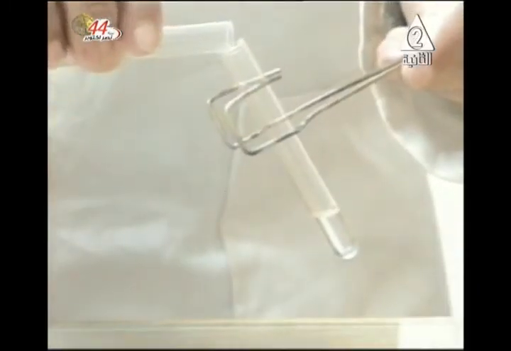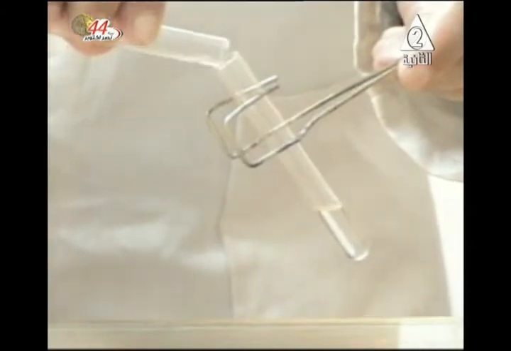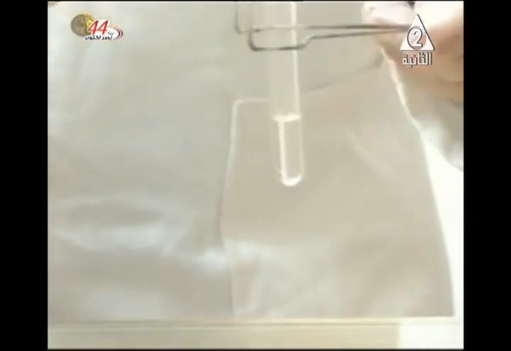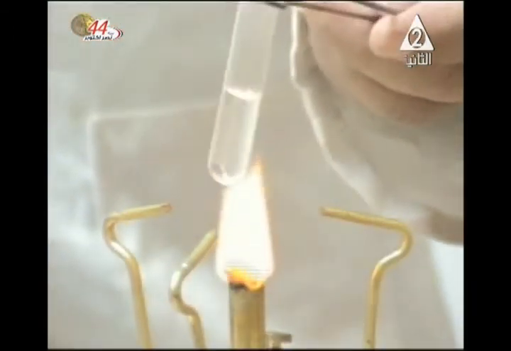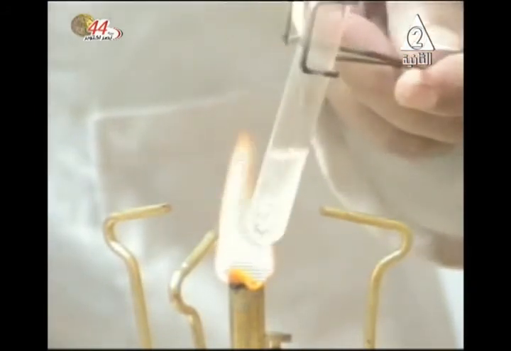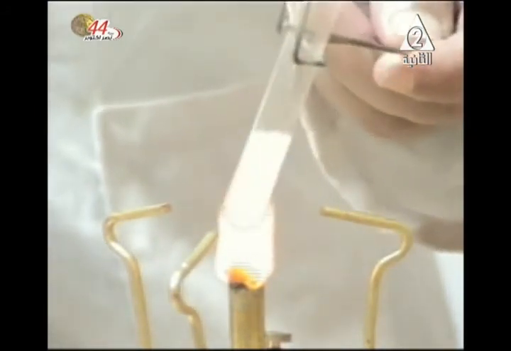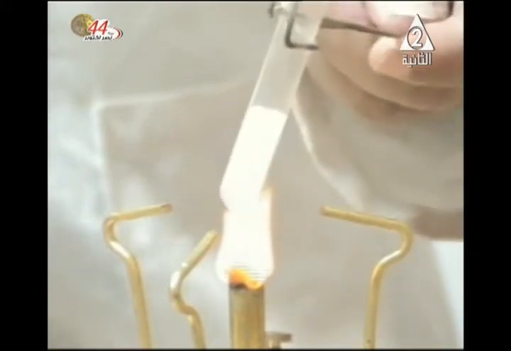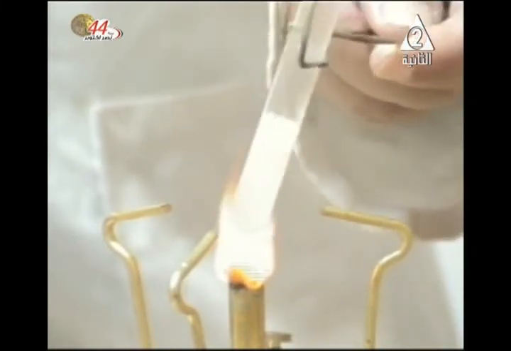Now, on adding the magnesium sulfate solution on the bicarbonate salt, it doesn't give any precipitate, but by heating, the carbonate is formed, which is insoluble, so the white precipitate appears after heating.